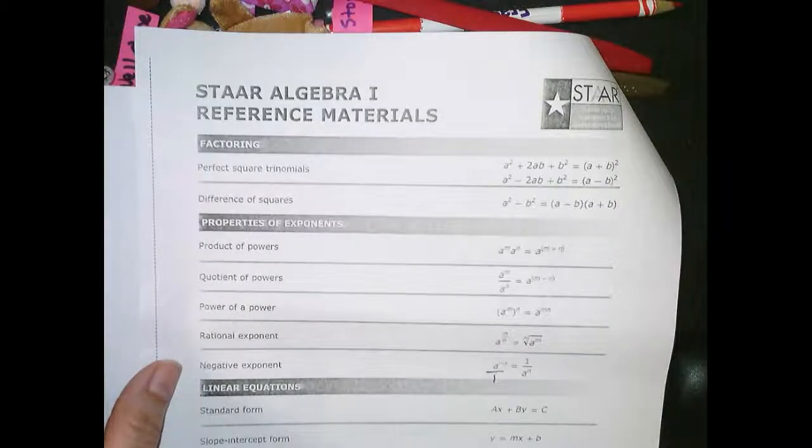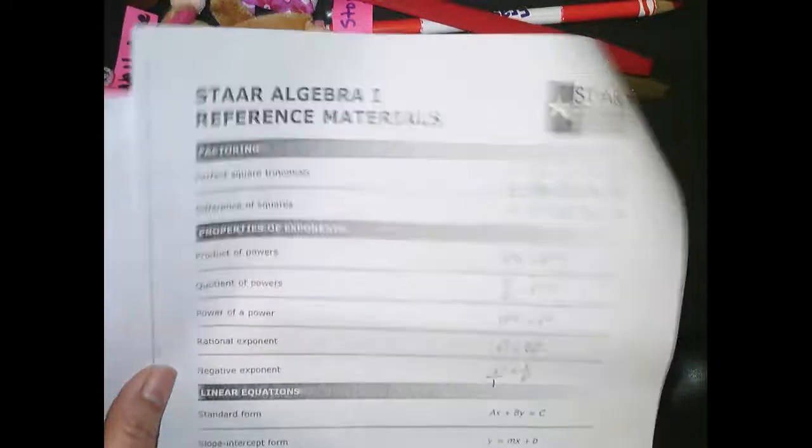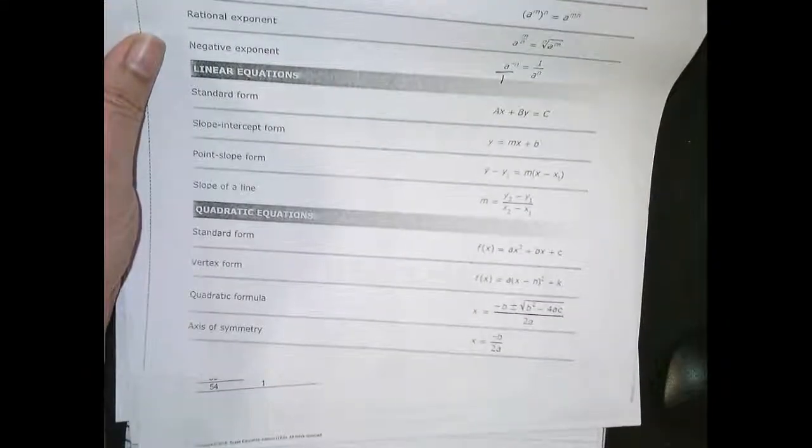Here's the formula chart. You can stop the video and look at the different formula charts. Here's the bottom half. You can also find that online.